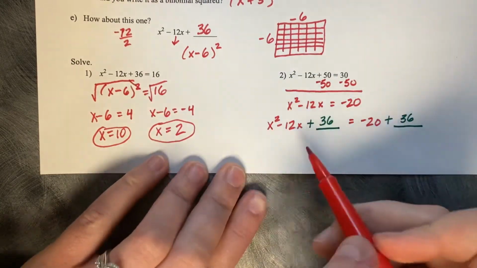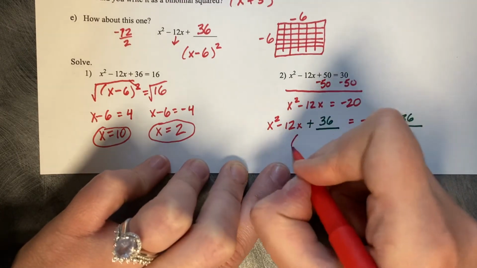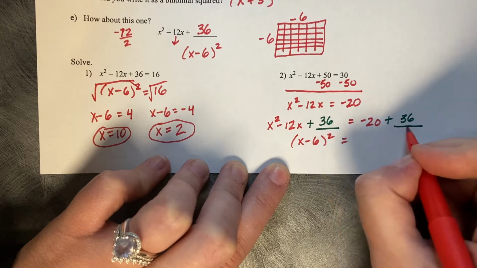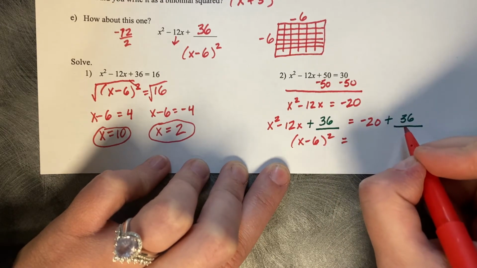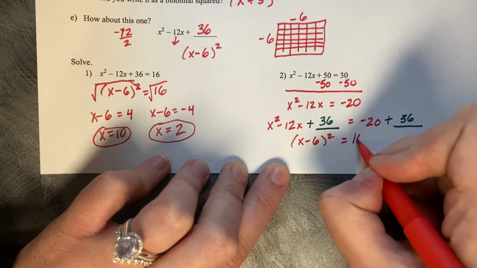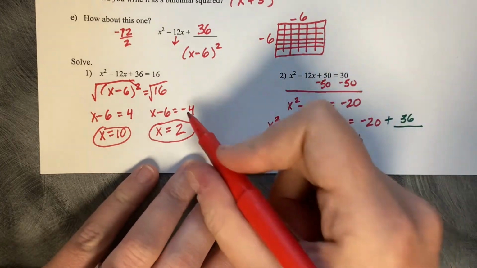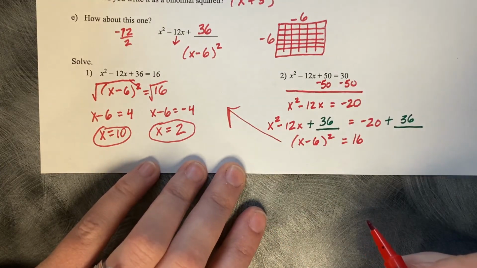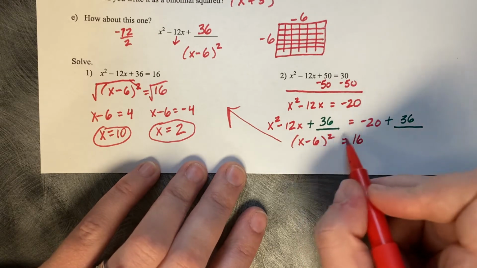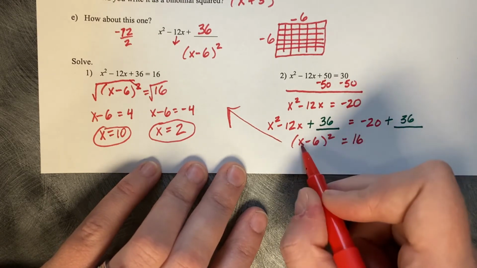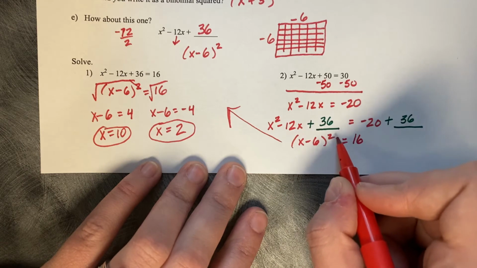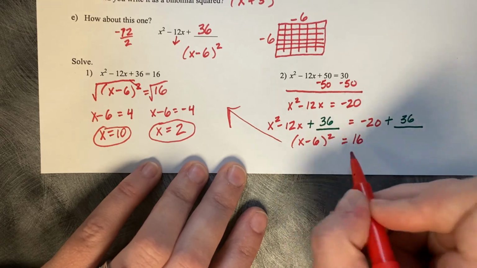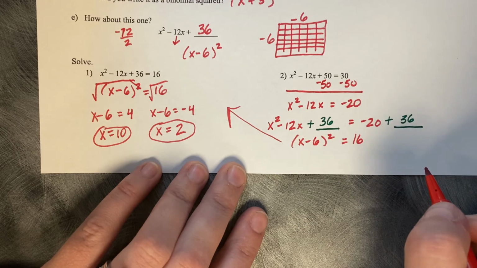X squared minus 12x plus 36 is now x minus 6 squared factored. And then we add those two together. Negative 20 and 36 is 16. And then you would solve it in the same way that we previously solved it. So it would be x equals 10 and x equals 2. So you're always trying to get it into the form where it's one single x and it's going to be a perfect square trinomial that turns into a binomial squared, so you can use the square roots.